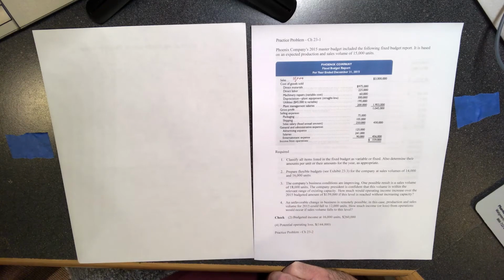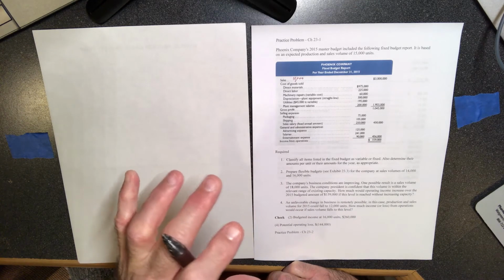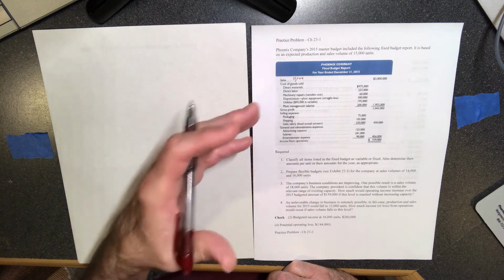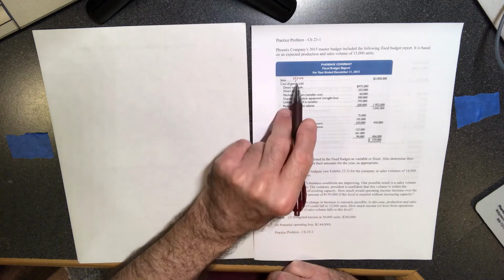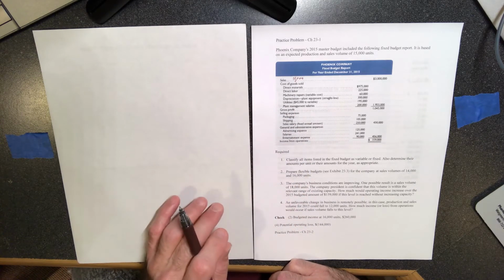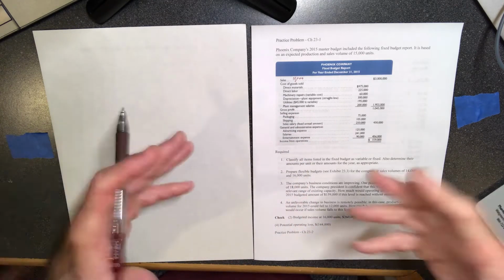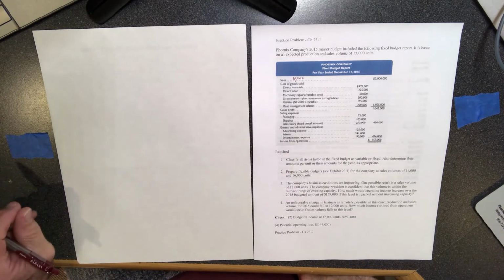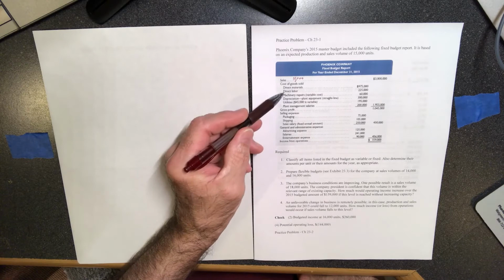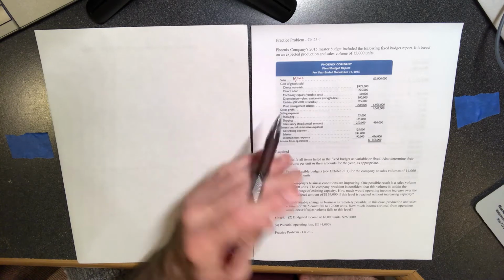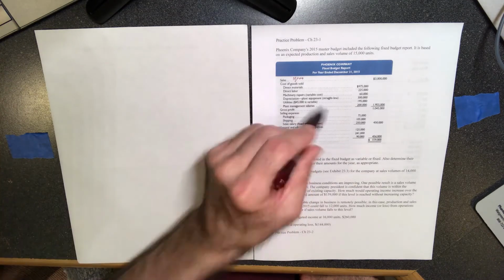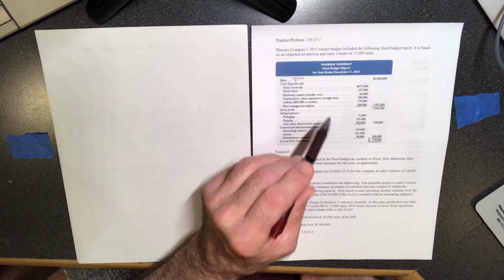Last chapter we did a master budget based on an assumed number of units that we thought were going to sell for each month. This one's fixed at 15,000. The problem with this is if we actually sold, say, 16,000 units or 17,000 units or 18,000 units, that would mean that the corresponding expense would go over what was budgeted, and we'd get beat up for going over budget on our expenses.